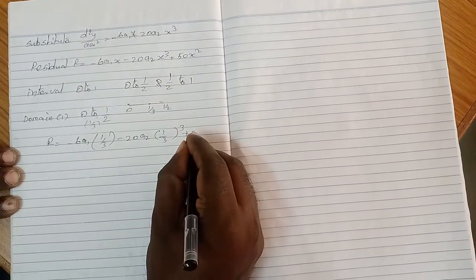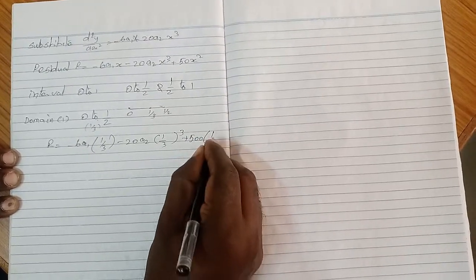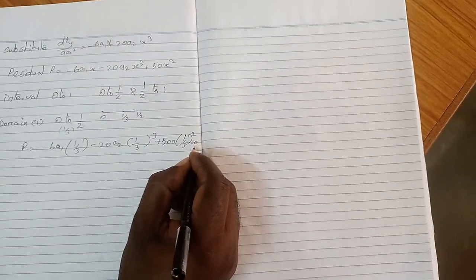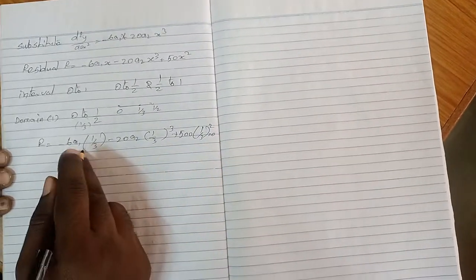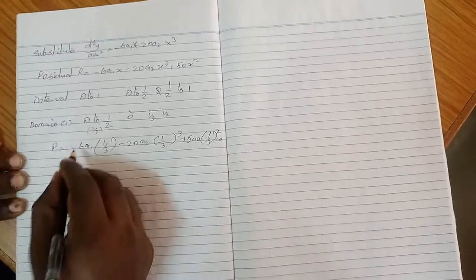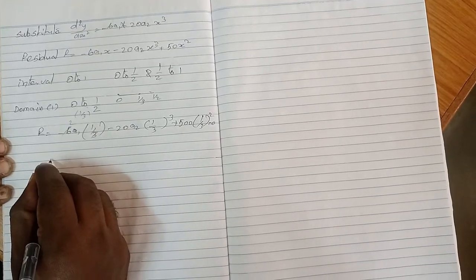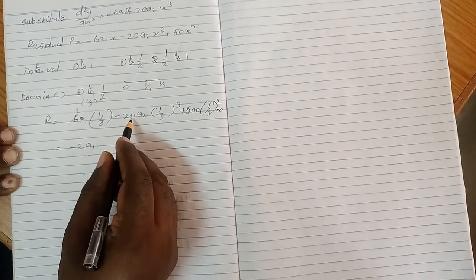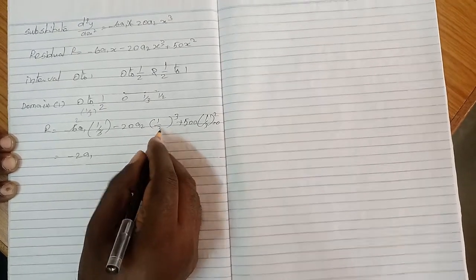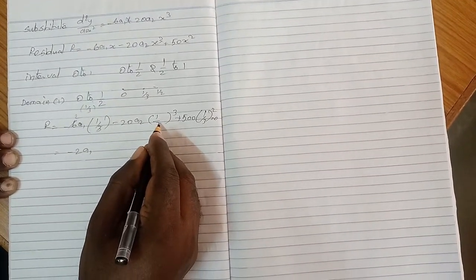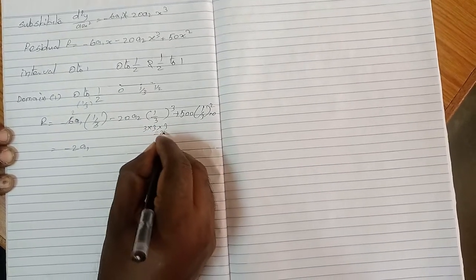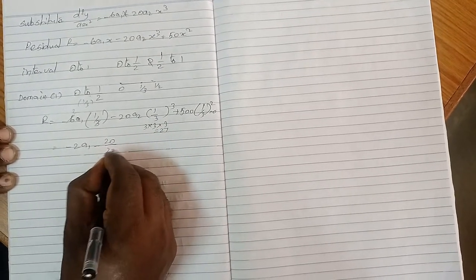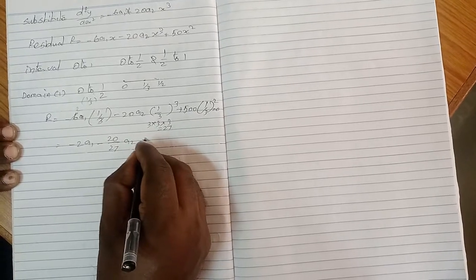power 3, plus 500 into 1 by 3 square. Likewise, I can substitute the values into the residual equation, equal to 0. What happens? Here you see minus 6, 3 is available, so it can be divided. So here I got minus 2a1. Here 20 by 3 a2. Here 1 by 3 is available, so it may be converted into 3 power 3, which can be written as 27. So here minus 20, I can pick the common, divided by 27 into a2, plus what happens here?